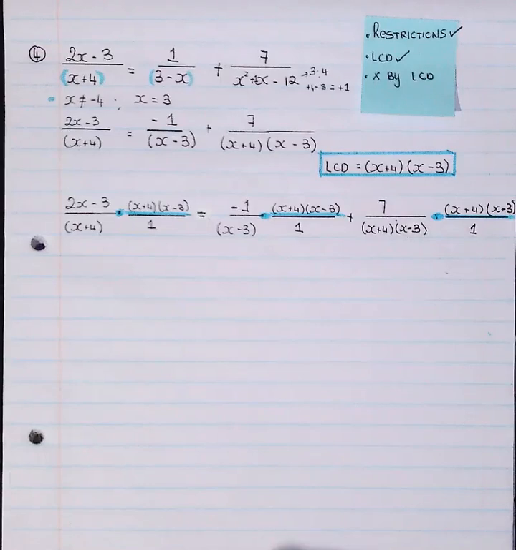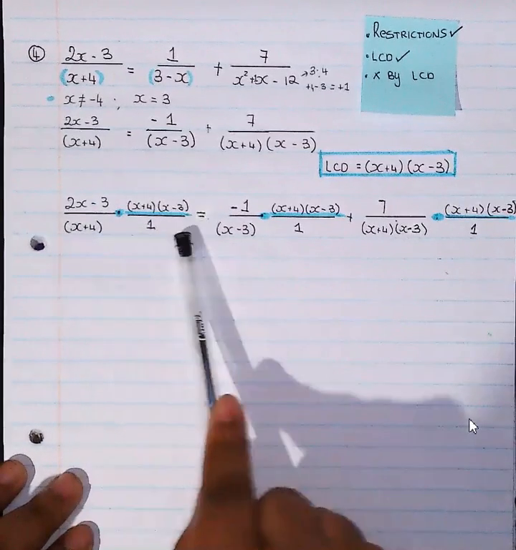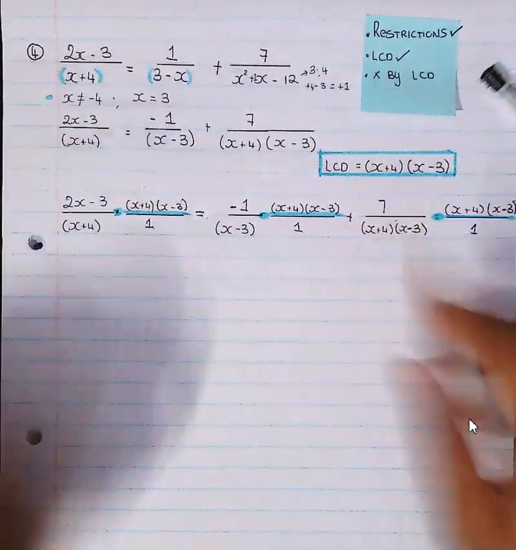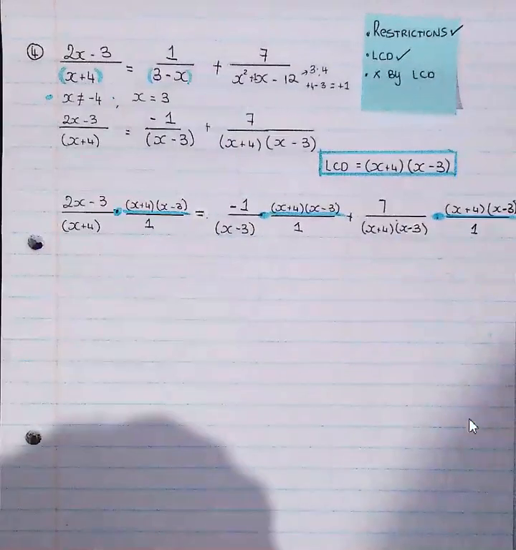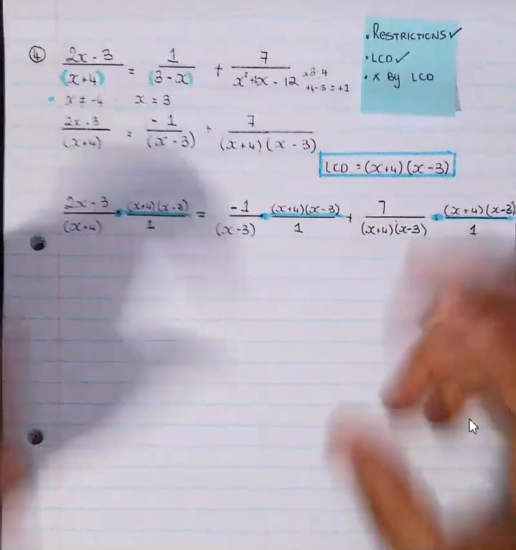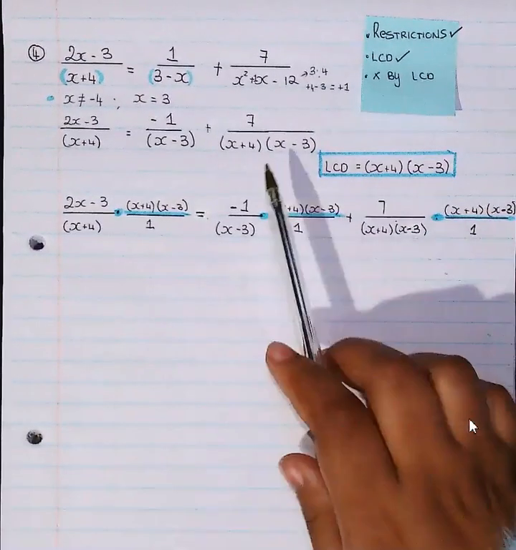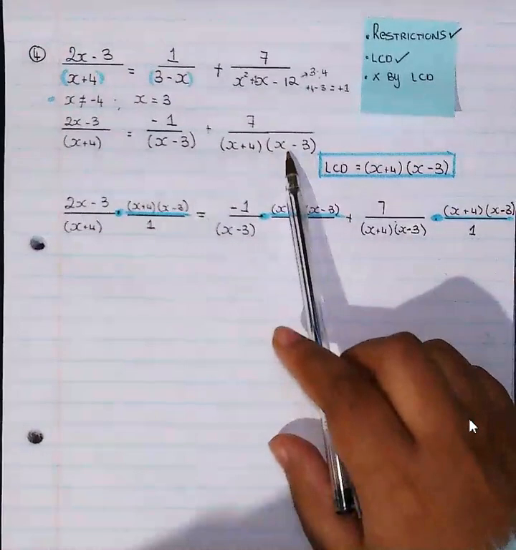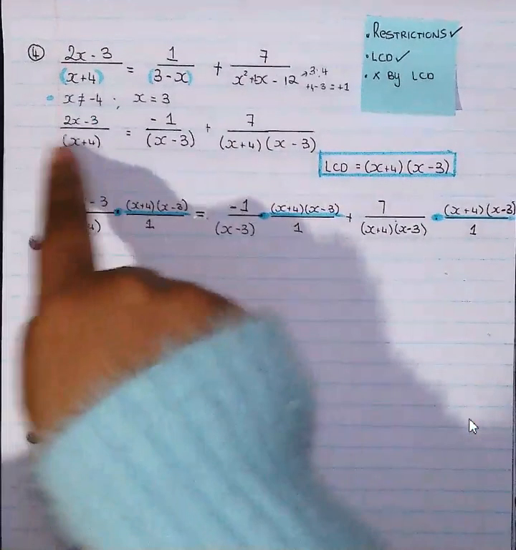Alright, and so now we have the following. We have monomial over monomial, which means we can cancel. We have monomial over monomial, so we can cancel. And then we have another monomial over another monomial, so we can cancel. If you ever forget that you need your denominators to be one term, think about the fact that you cannot cancel unless your denominators are one term.